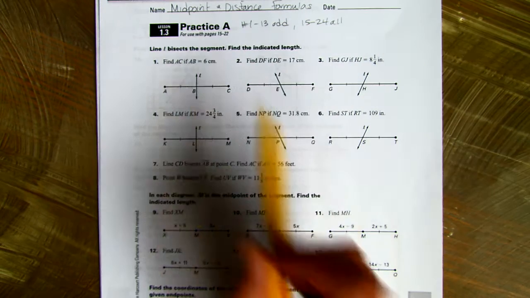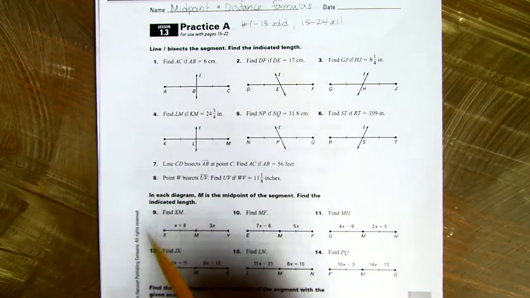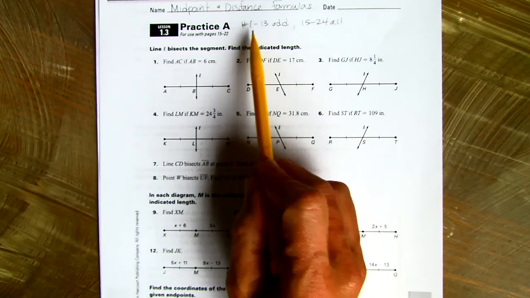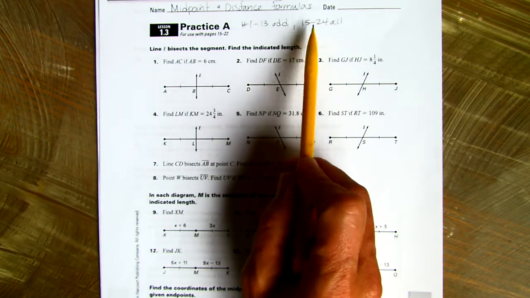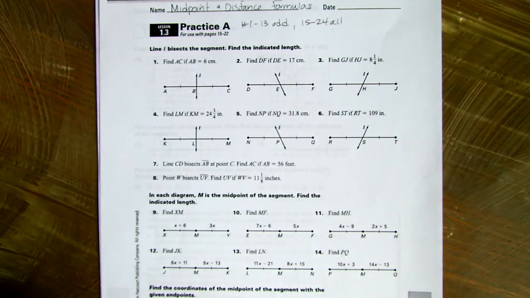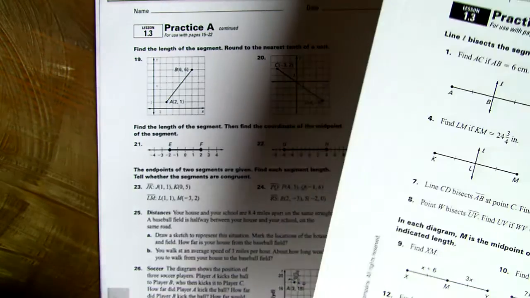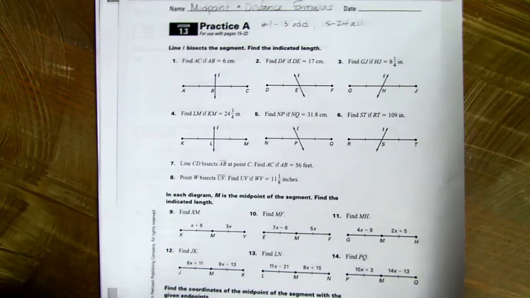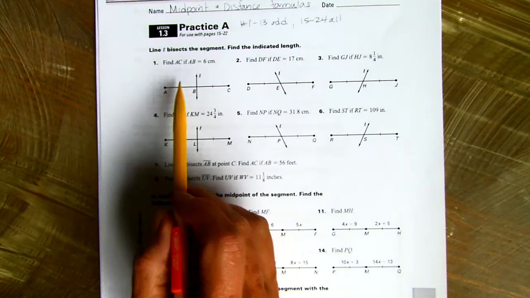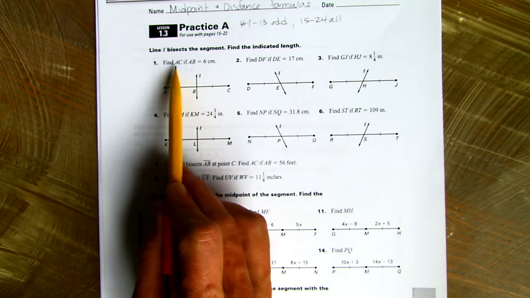Section 1.3 is about the midpoint and distance formulas. On the practice worksheet, you'll be doing numbers 1 through 13 odd and 15 through 24 all. I'm going to look through the worksheet with you, and then I'm going to just do a couple on a separate sheet of paper to help you out.